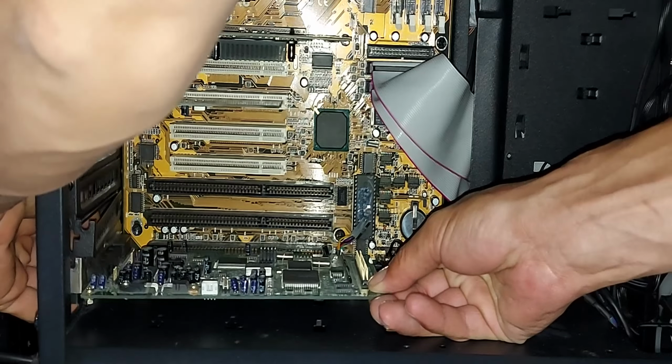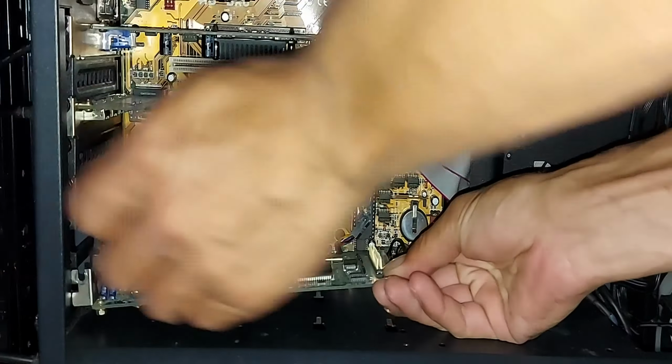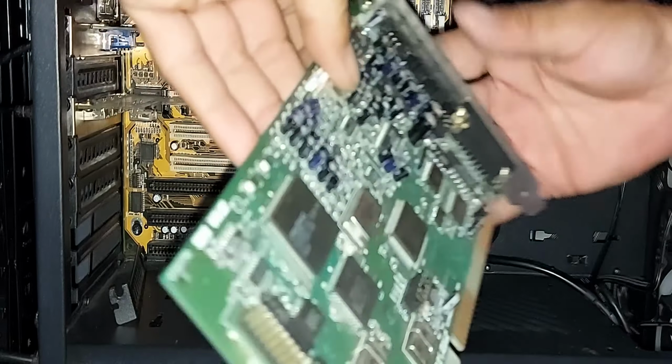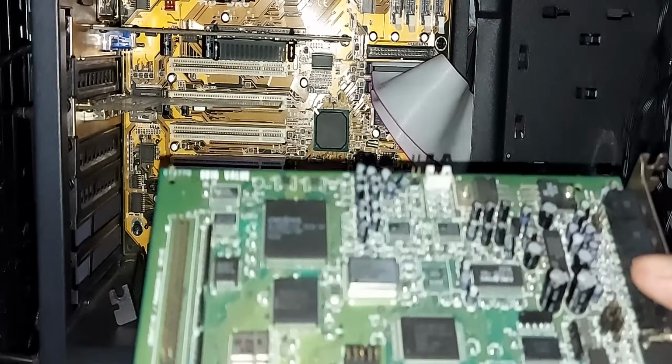It has taken some time to source the card that I'm replacing the SB16 value with, but eventually I did manage to find one for a reasonable price, which I'm genuinely excited to use.